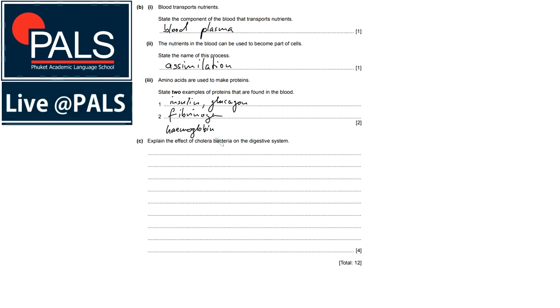Which is inside red blood cells and binds the oxygen, and is responsible for oxygen transport. And another important one would be antibodies from our immune system, which are proteins too. So all of these are possible answers for this question.